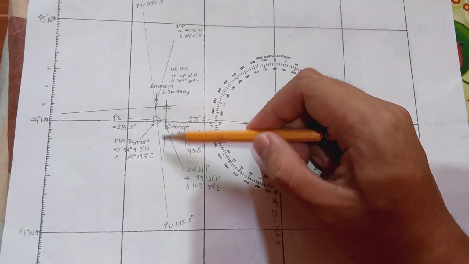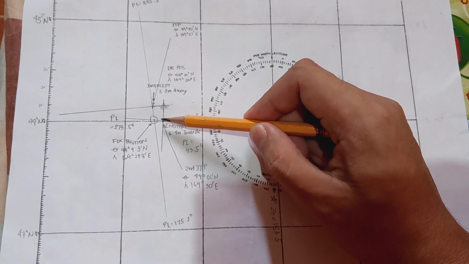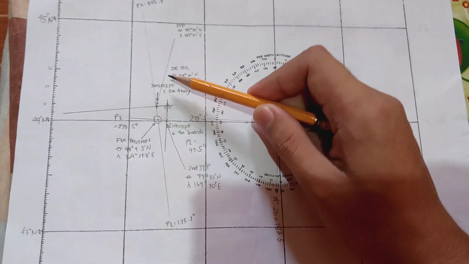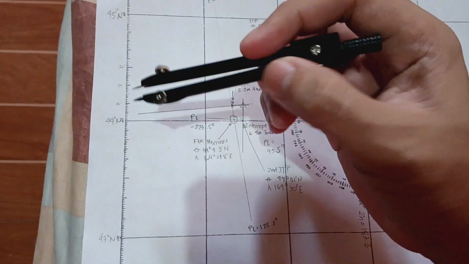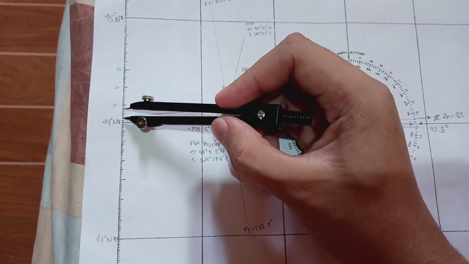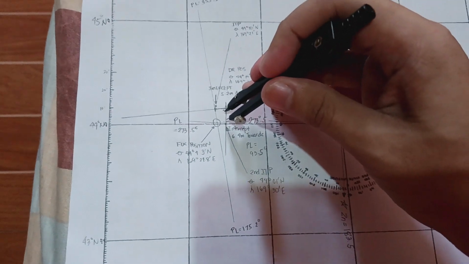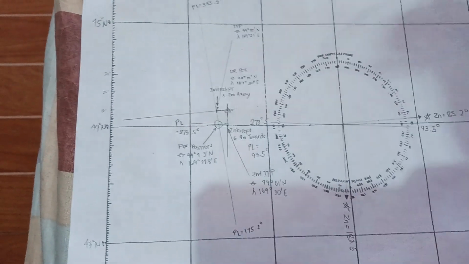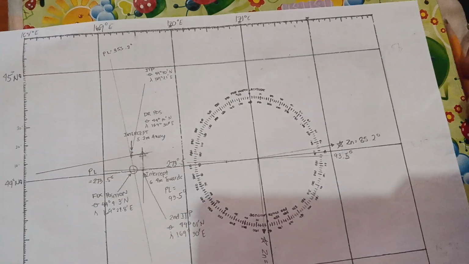Since the star is going there, it means it's towards. If it is away, we go the other way. So for our 6.4, we use the same process: use the scale and measure 6.4. Since it's towards, put your compass here and here. After that, you mark the second intercept of the second star.